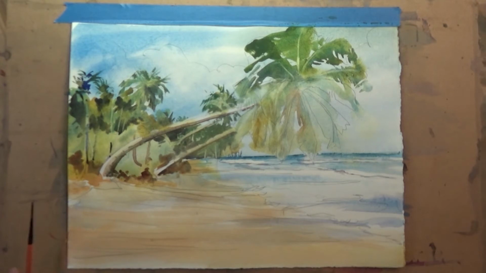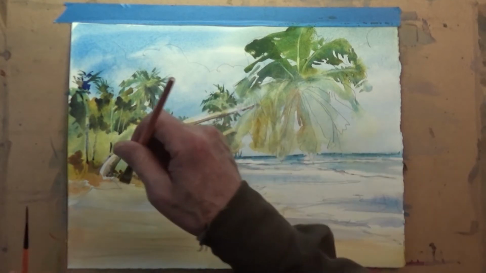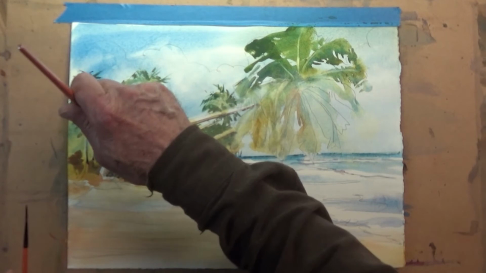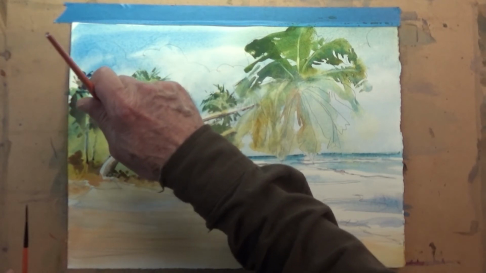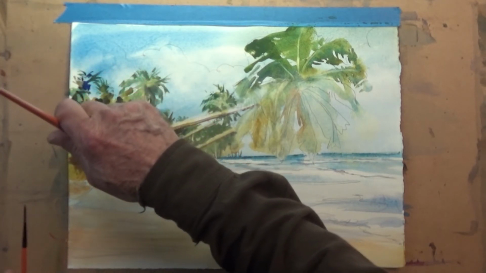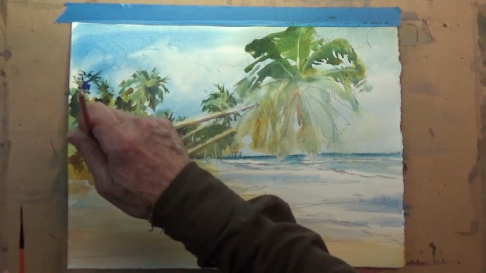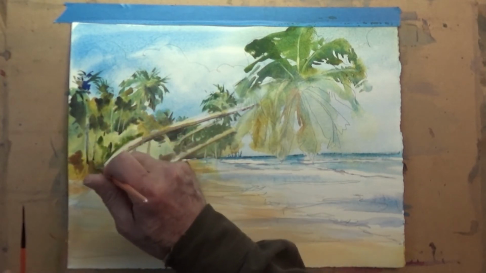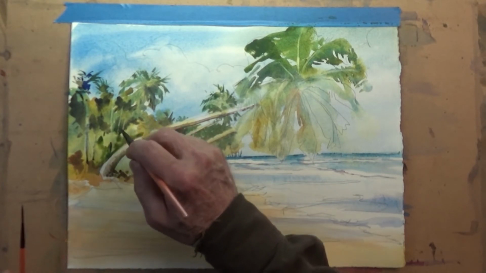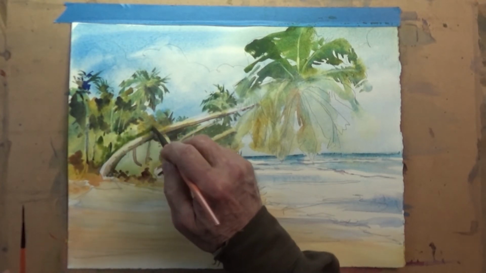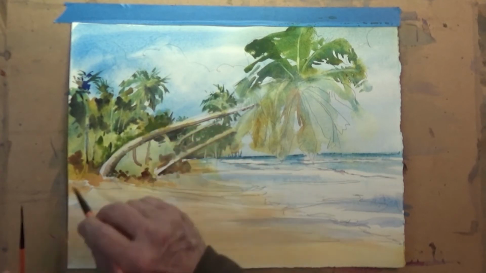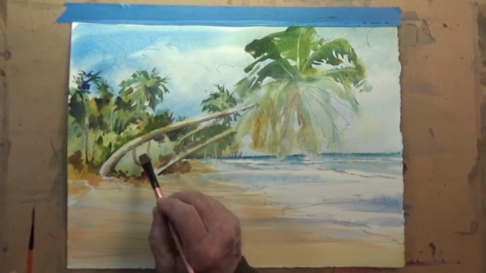We'll make this a little bit stronger. Make that a little bit stronger in those areas.